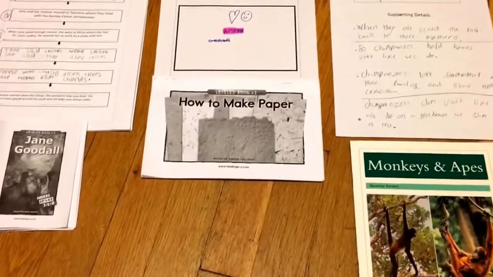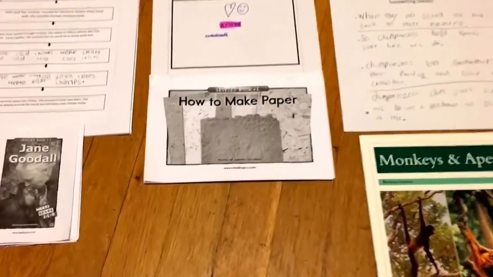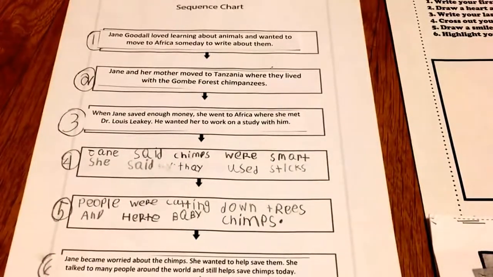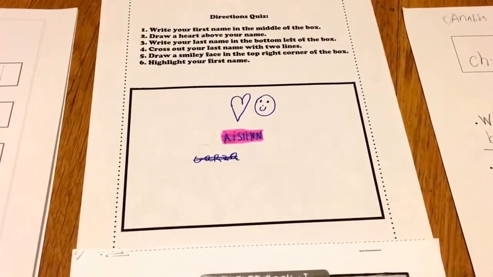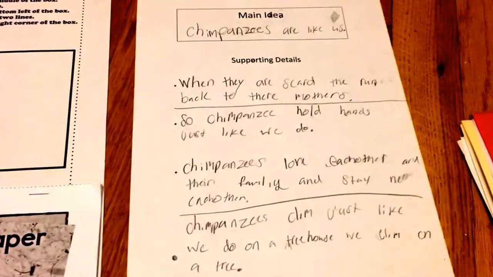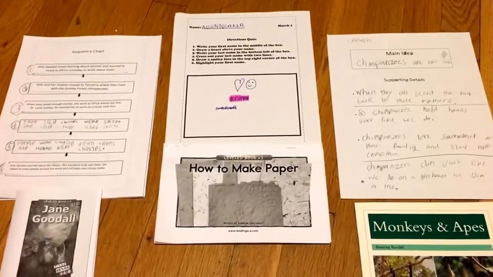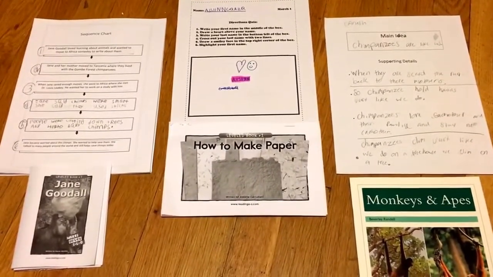Here I have some examples of different activities that I've done with the different books I've selected to use as examples. With Jane Goodall, I focused on the TEKs, where students have to sequence and order events from a text. With How to Make Paper, a procedural text, I did a quiz over following directions step by step. And with Monkeys and Apes, I let the students do the main idea and supporting details box and bullets for the section of their choosing. These are just a few different examples of activities that you can use to assess comprehension and understanding at the end of your guided reading.